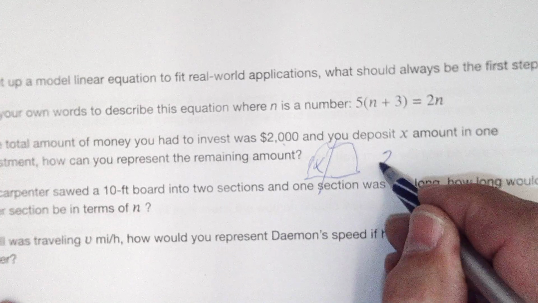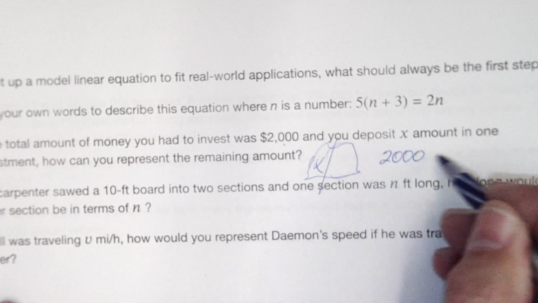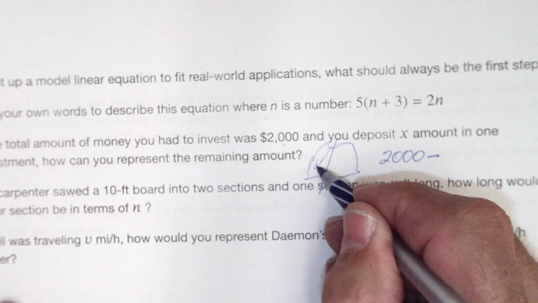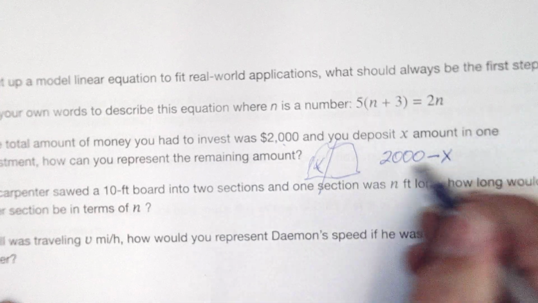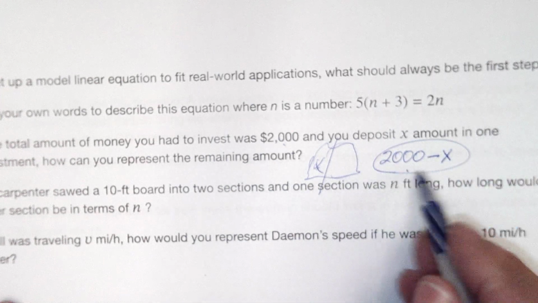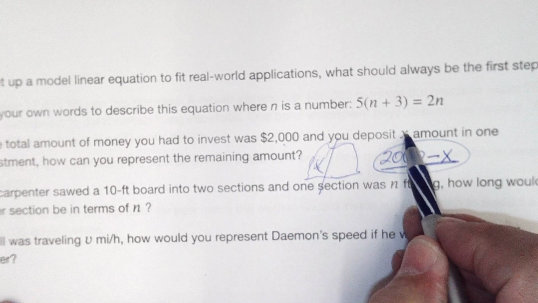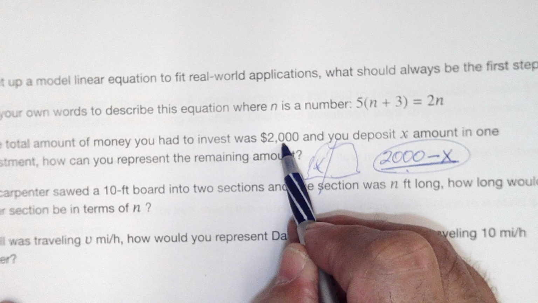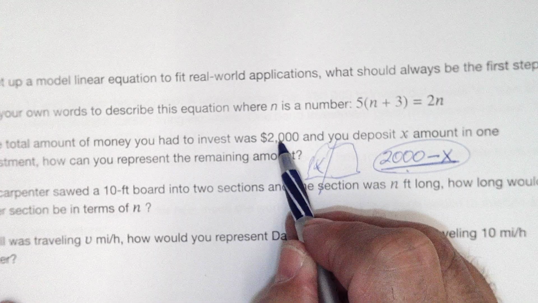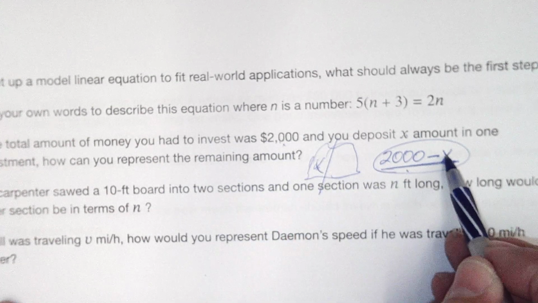So it's 2,000 minus the amount that you put in the first one. And this idea of if you let X be something, part of a total, then the other part is the total minus what you took out.